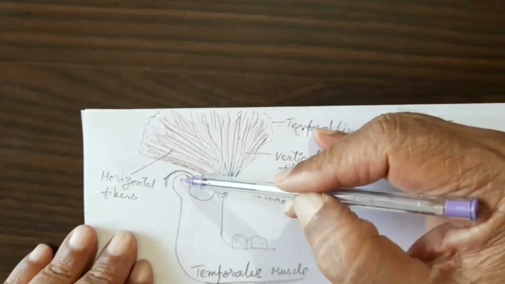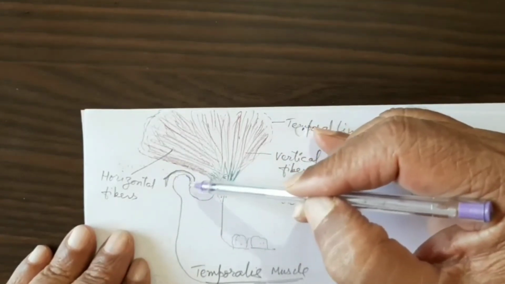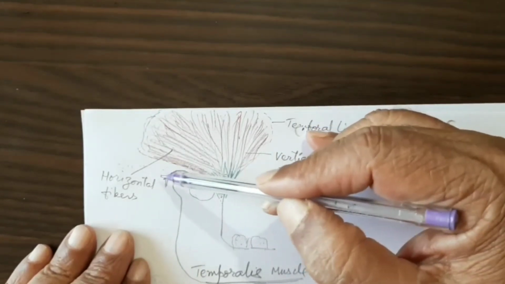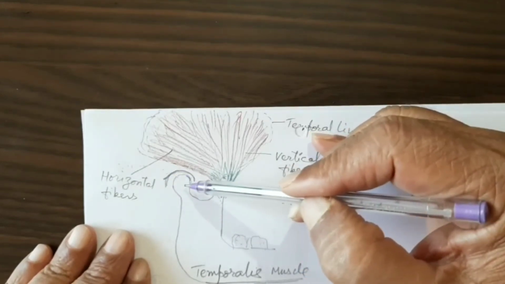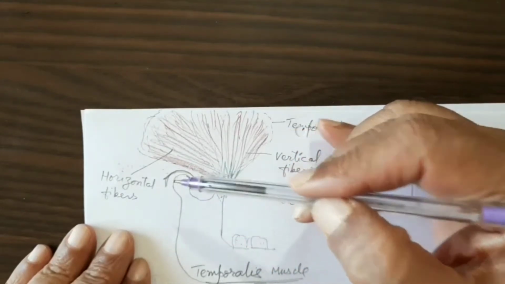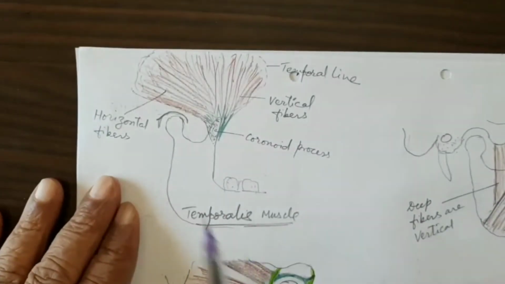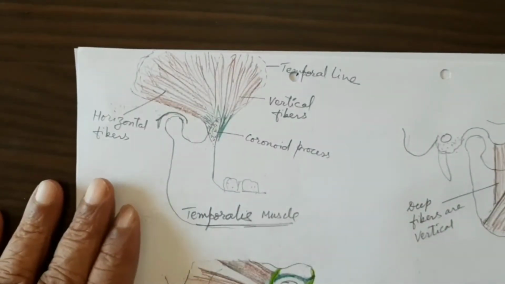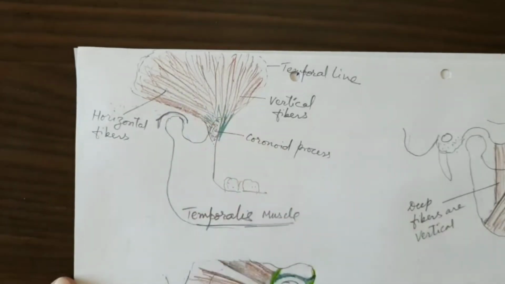And these posterior fibers, which are horizontal fibers, coming from the posterior or back side of the temporomandibular joint, when they contract, naturally they will pull the mandible along with the disc. So the head of the mandible will glide backward to its normal position. So the retraction of the protruded mandible, that is the backward movement of the jaw, is because of the horizontal fibers of the temporalis muscle.